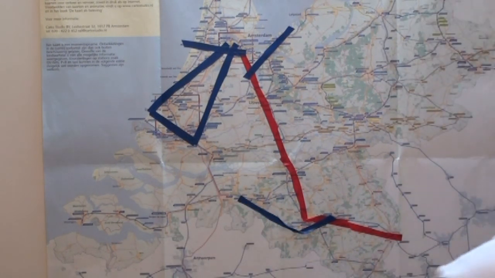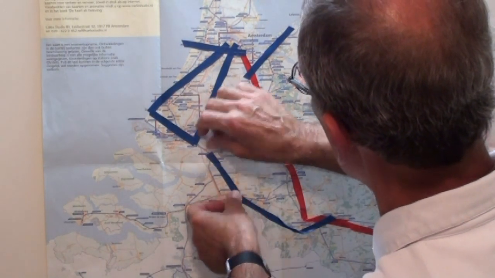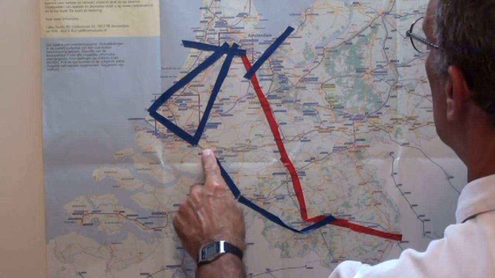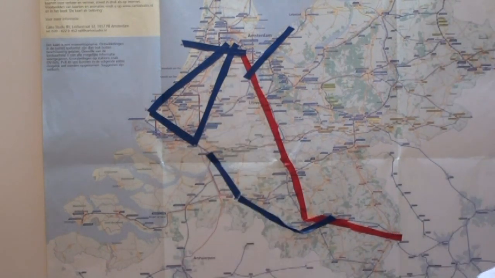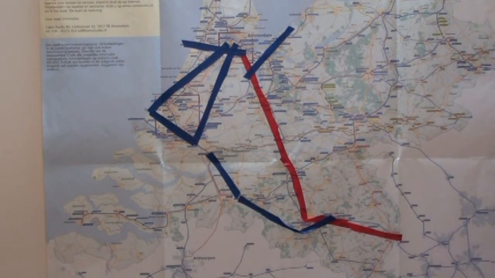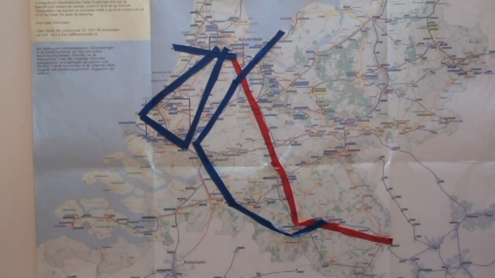Heads up that way. Heads up towards the Rotterdam area with the refineries and the sugar mill as well, and then heads back up to Amsterdam. So this is what I'm modeling.